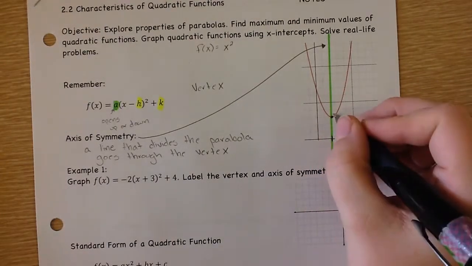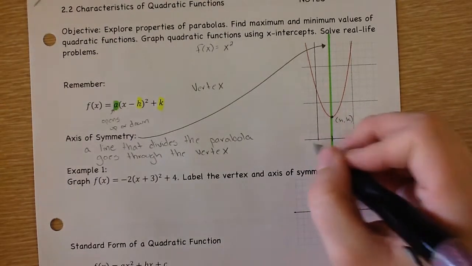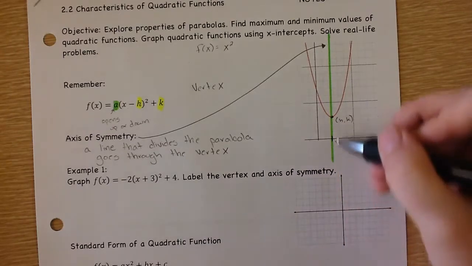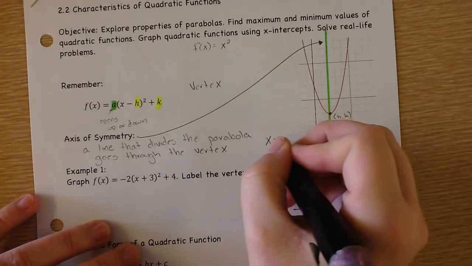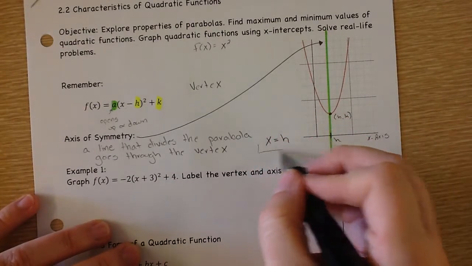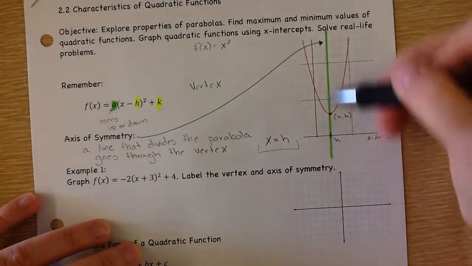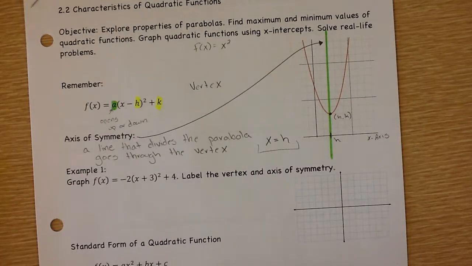So we're over h, up k. That's why we have (h, k). So the equation of this axis of symmetry is always going to be x equals h. And again, remember, it's the equation of that vertical line.